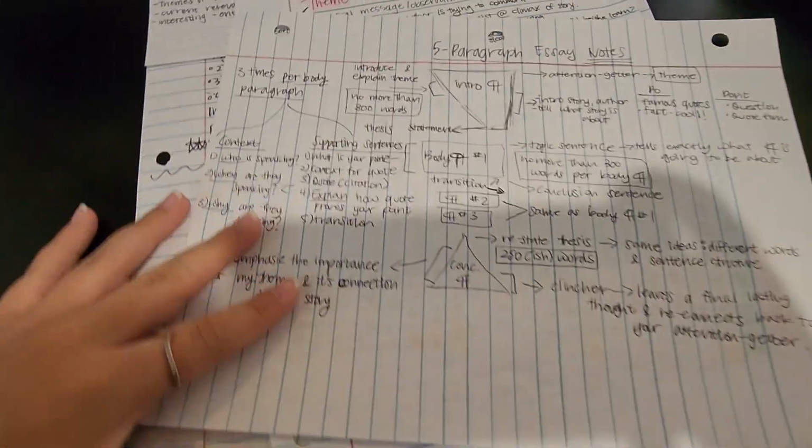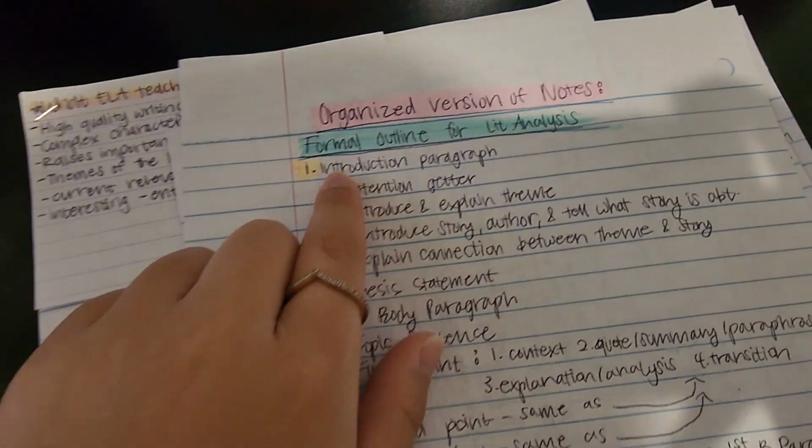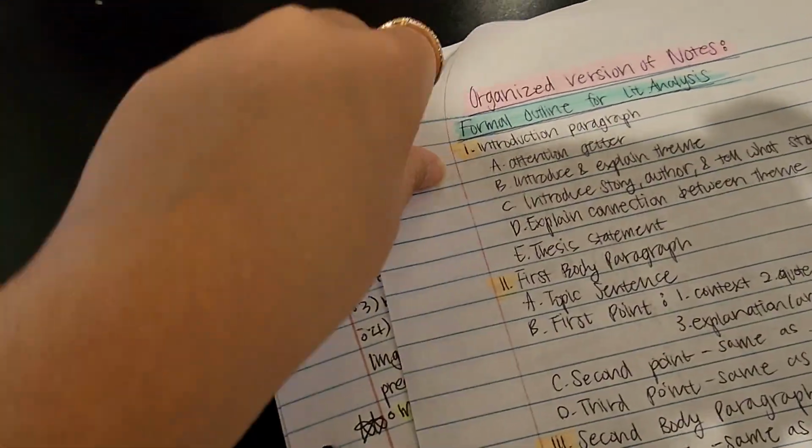So this is a diagram of notes I created, but let's use this, it's much simpler. A formal outline for literary analysis.